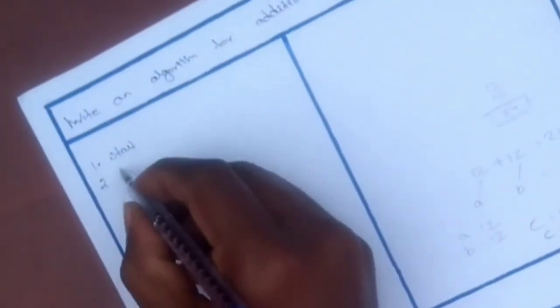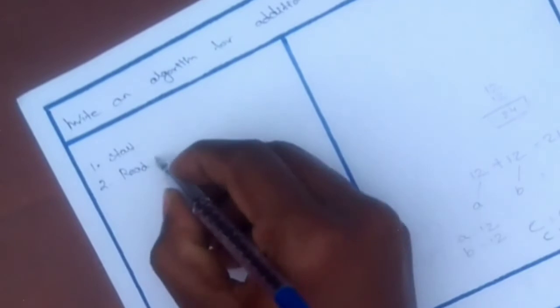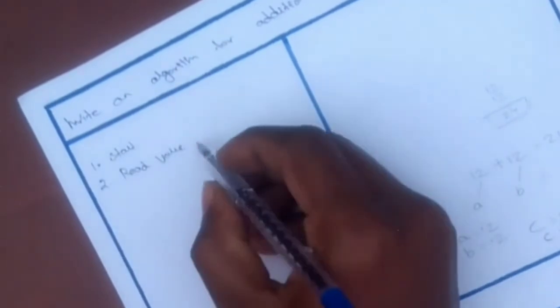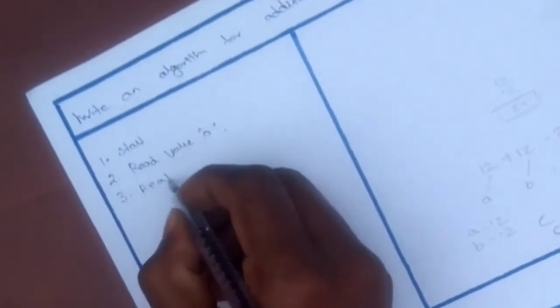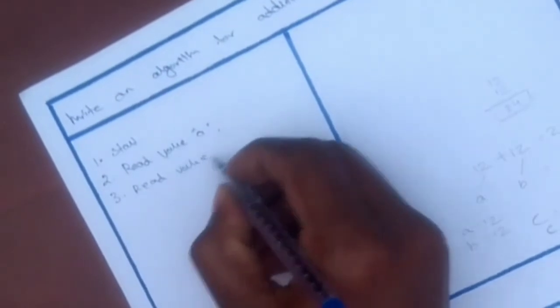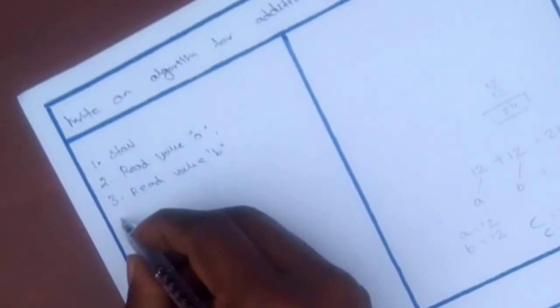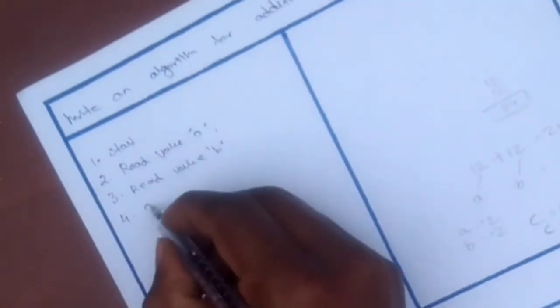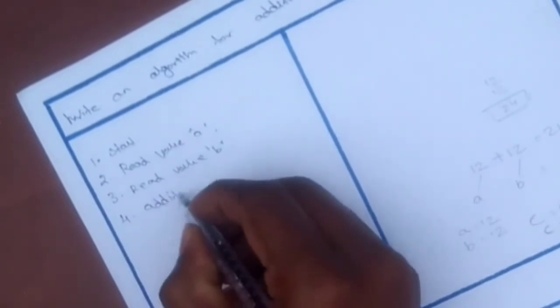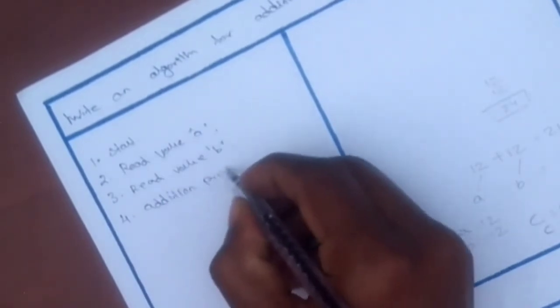So read value A. Next step, read value B. Fourth step is the addition process.